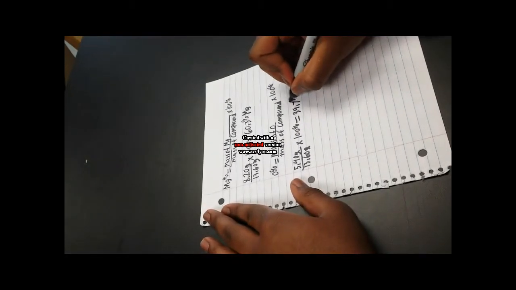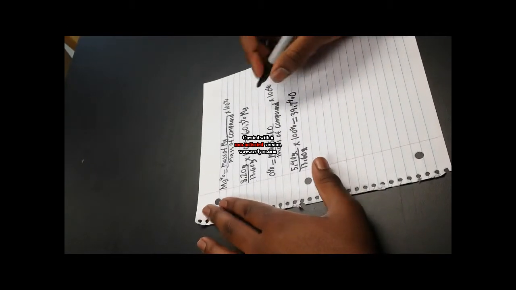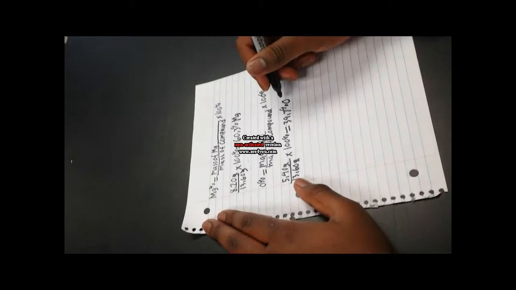And you will end up getting 39.7% of oxygen in the compound.